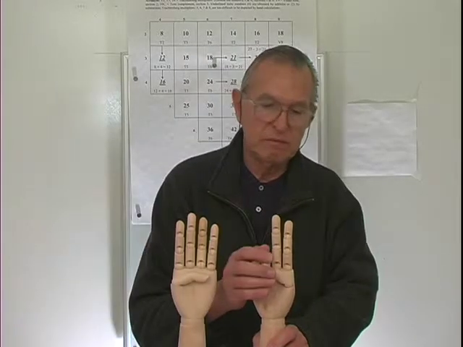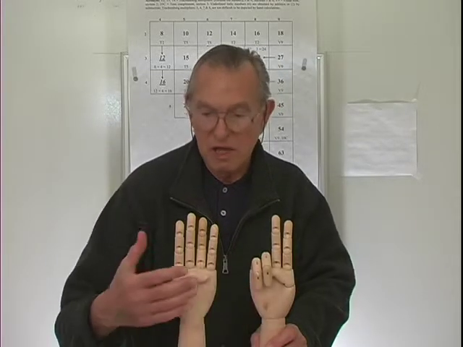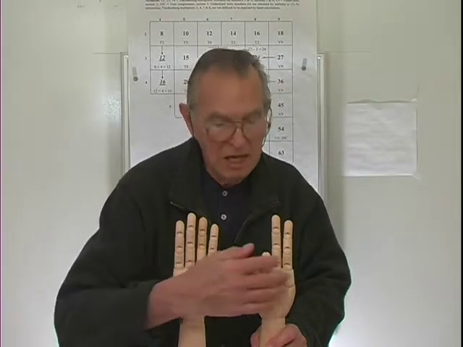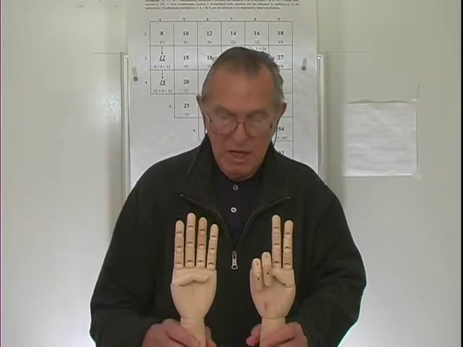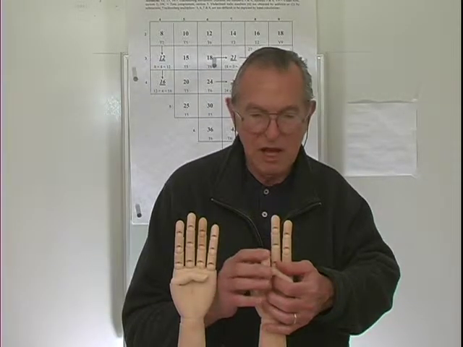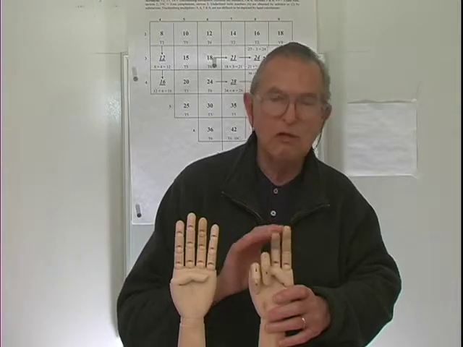The rule is to multiply the open fingers. So I have 2 times 4 and I get an 8. That's my ones place. And then for the tens place, I'm going to add the closed fingers. I have 1 in this hand and I have 3 in this hand. 3 and 1 is 4. And so 6 times 8 is 48.